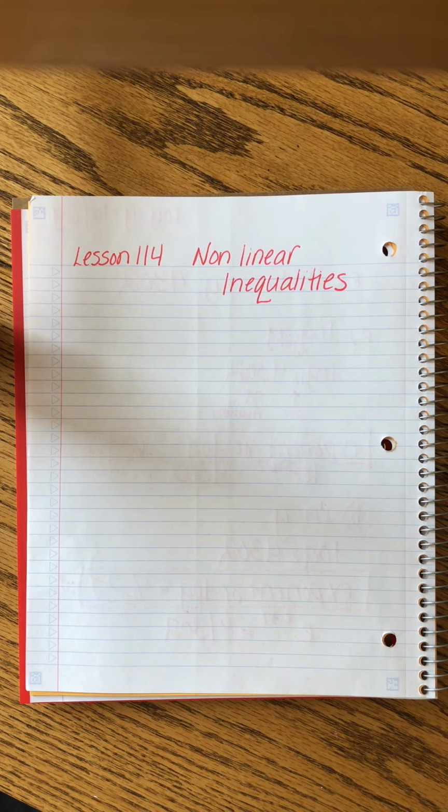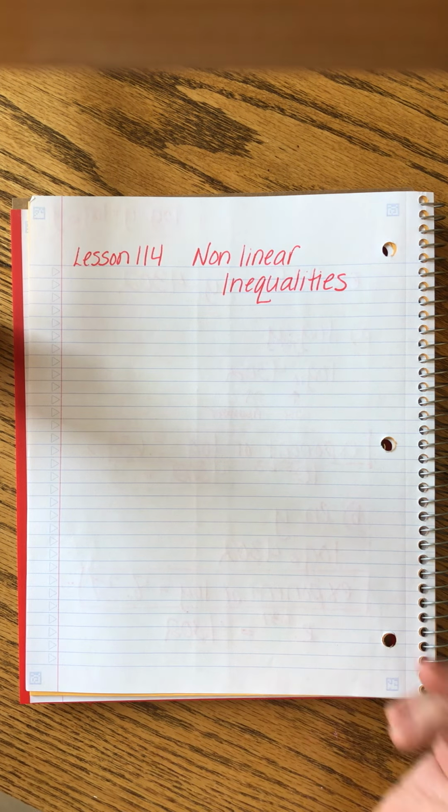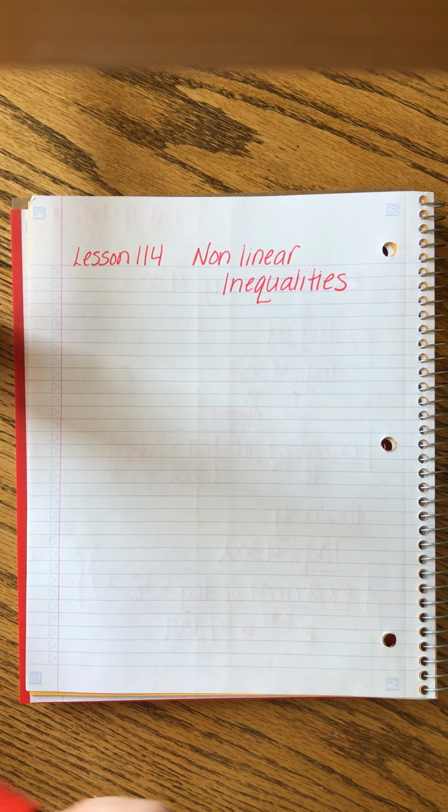Saxon Algebra 2, Lesson 114. Welcome to the world of nonlinear inequalities. That's a fancy name for a much simpler idea.